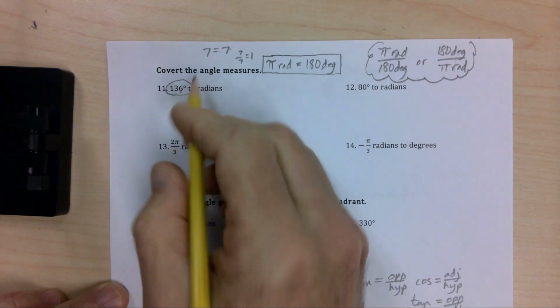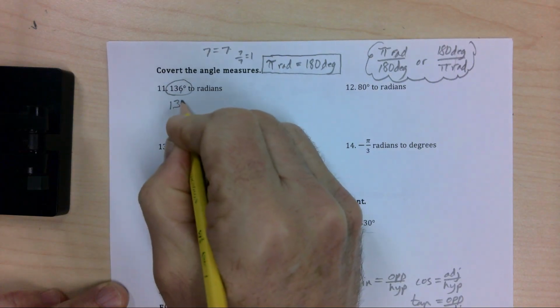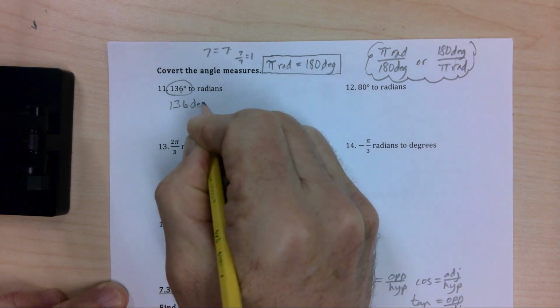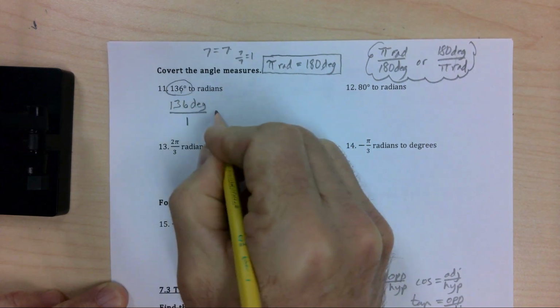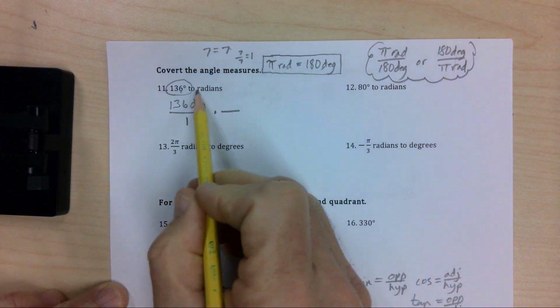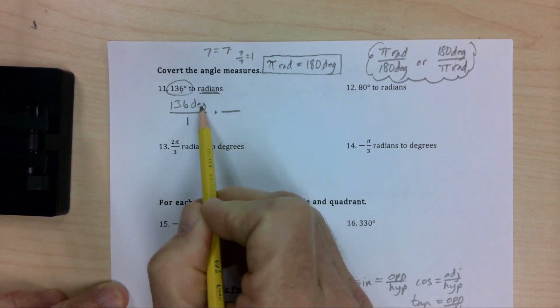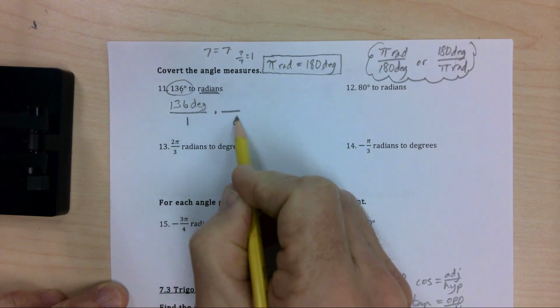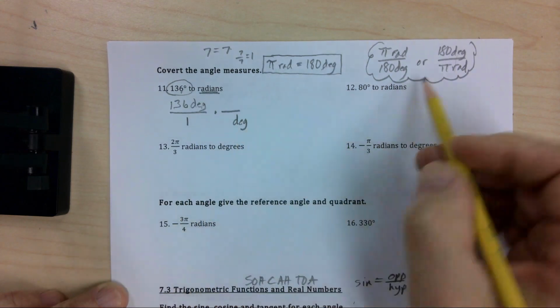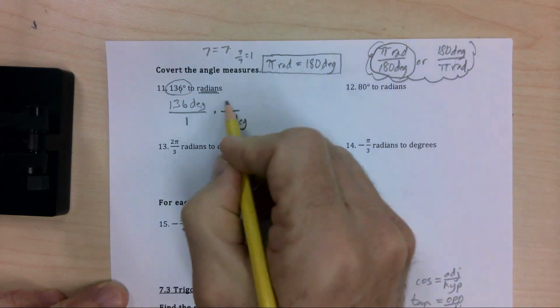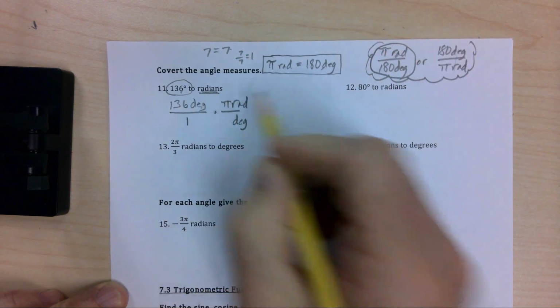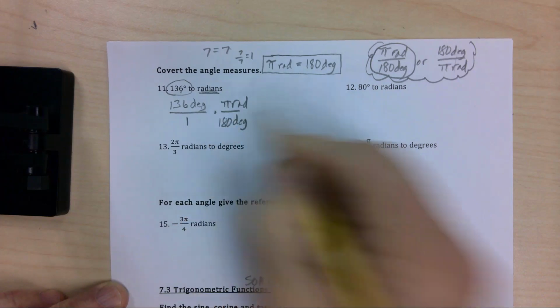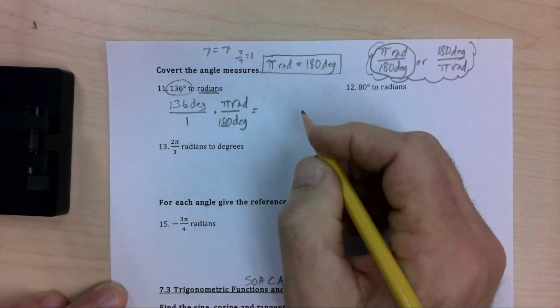Now 136, remember, is 136 degrees. I'm going to literally write that, and I'm going to make that over 1. And if I want radians, that means I want degrees to disappear, which means I need degrees down here. So I'm going to pick this one, and I'm going to go pi radians over 180 degrees. And now I'm just going to reduce that.